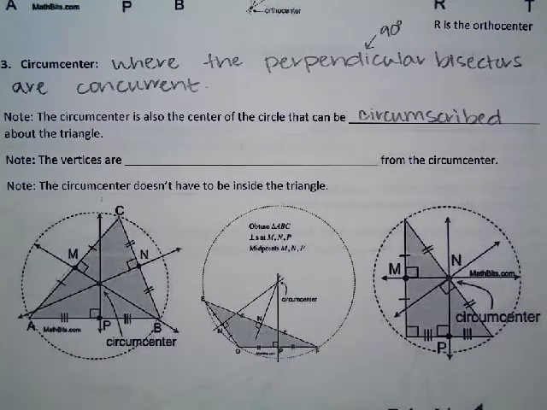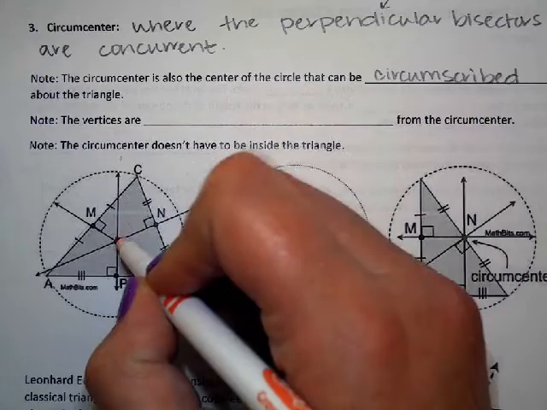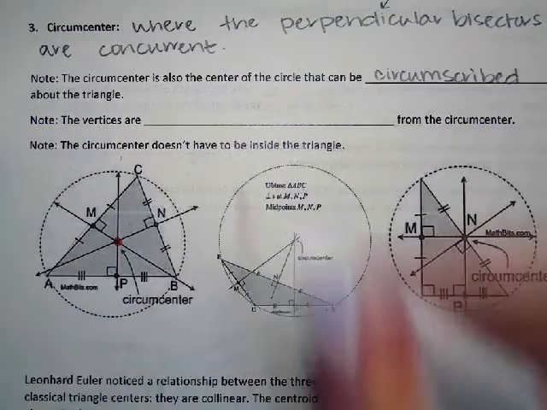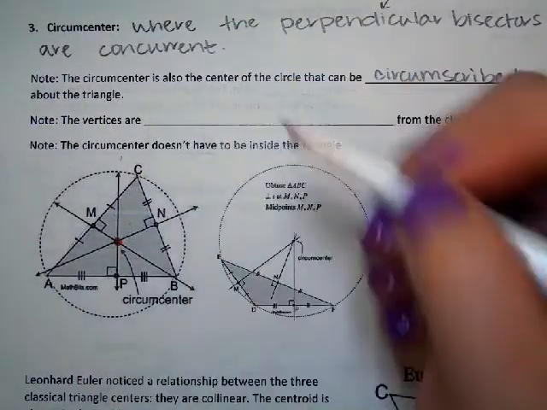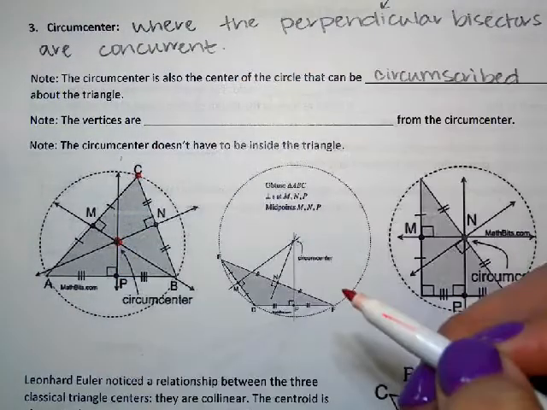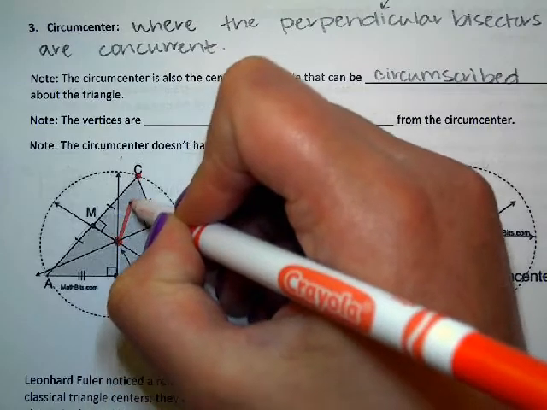We're grabbing a color. Okay, so what I want you to do is take your color and we're going to put a dot where the circumcenter is. And then we're going to put a dot on the edge of the circle where it touches the triangle. So you're going to notice that's a vertex. And then we're going to draw a line between the two.